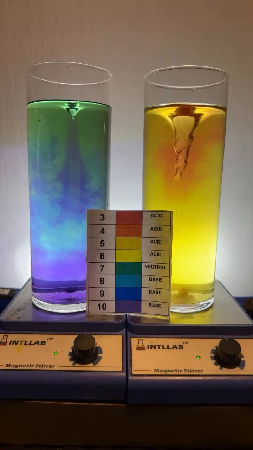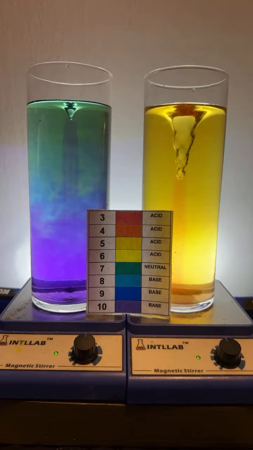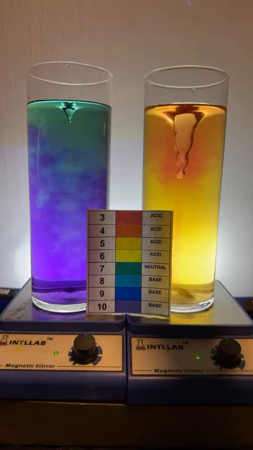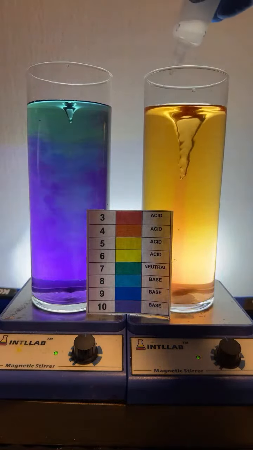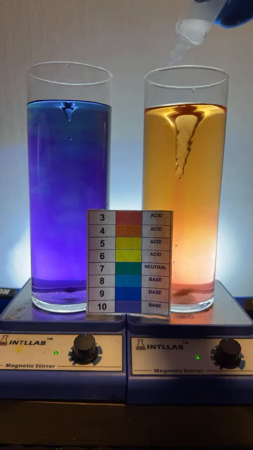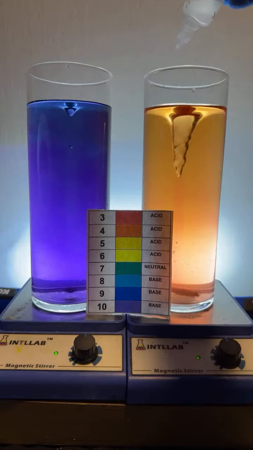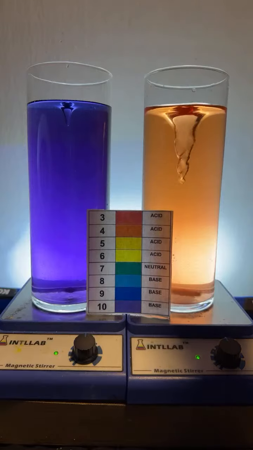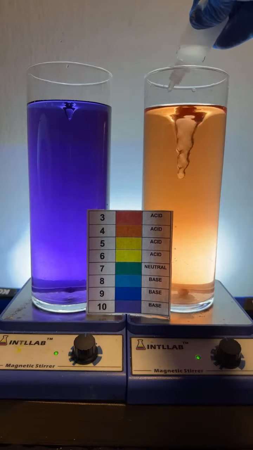And it looks like we've got the left side almost completely basic. Another drop of acid over here. We're going to try to catch it up. Another drop of acid. Another drop of acid. Thank you there, Alicia. Appreciate that. That looks like Clemson colors.